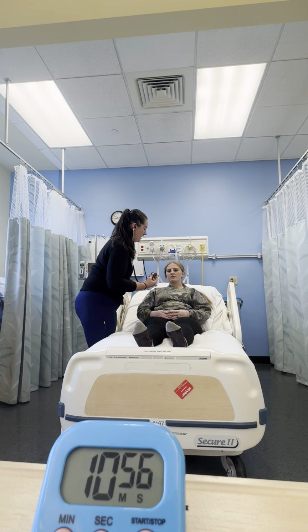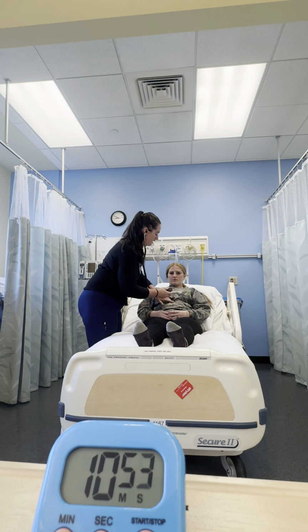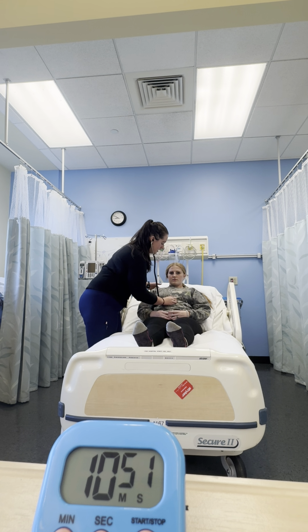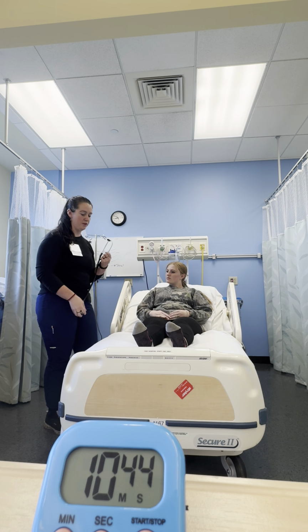Carotid bruit noted, and then I'm going to feel for the bottom of your sternum. Here we go. All right, and no abdominal bruit noted.